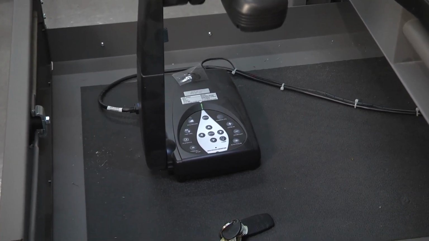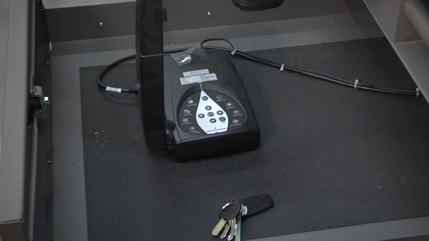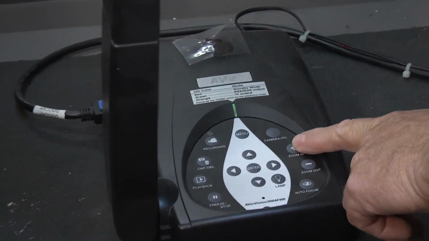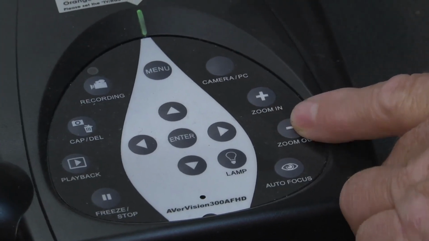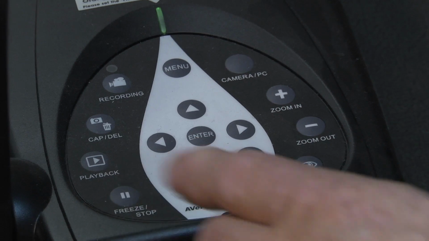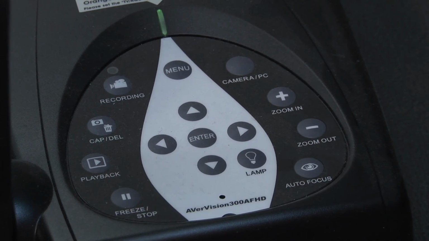But it doesn't take too long and you get pretty used to it. There's a couple other little features on it too. It does have an electronic zoom in and zoom out. And it also has a button over here called freeze, which basically will take like a picture of the image and leave that picture showing to the staff or to the students.